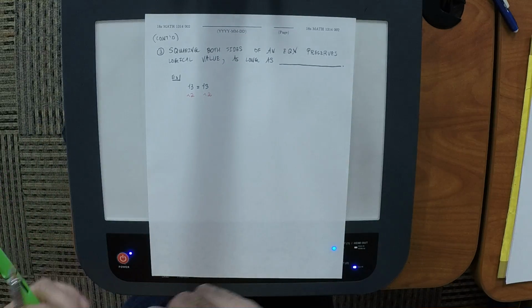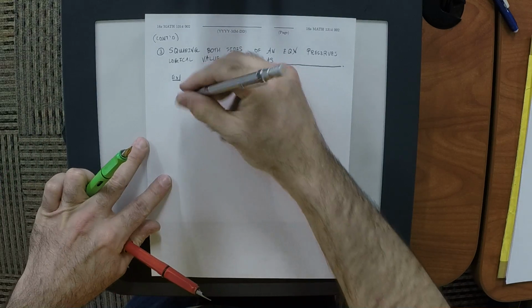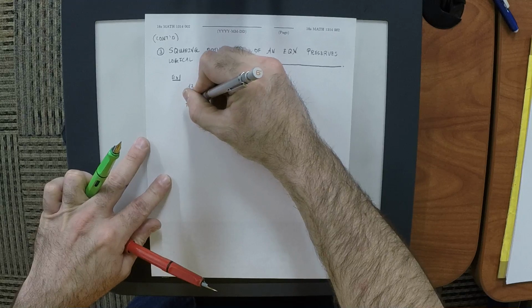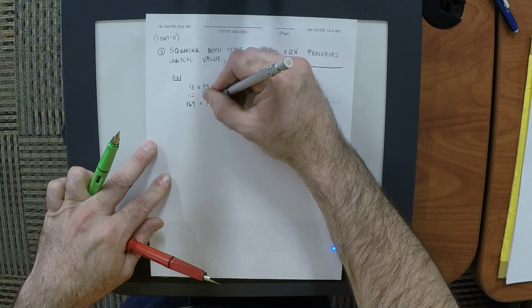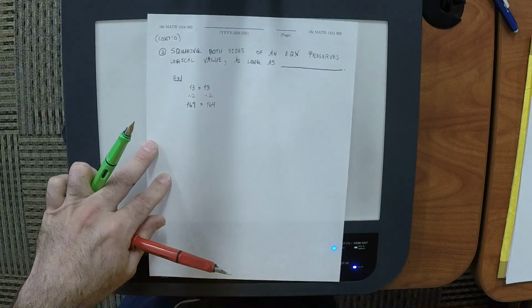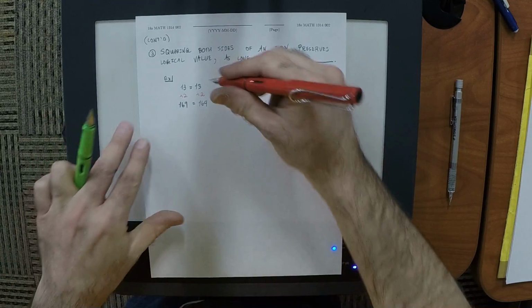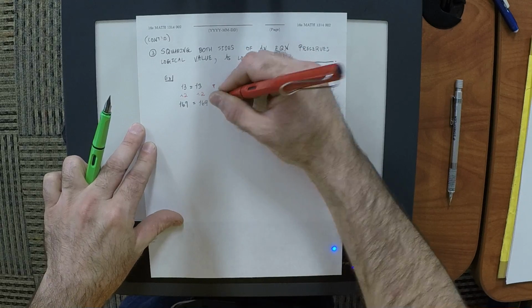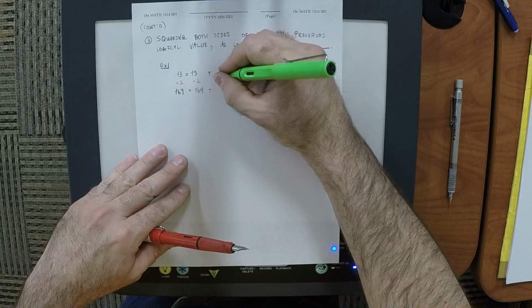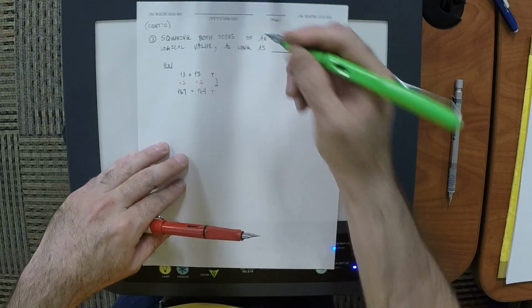What is 13 squared? 169. So the new left-hand side is 169. The new right-hand side is 169. The first equation was true. The last equation was true. So in this case, the logical value has been preserved.